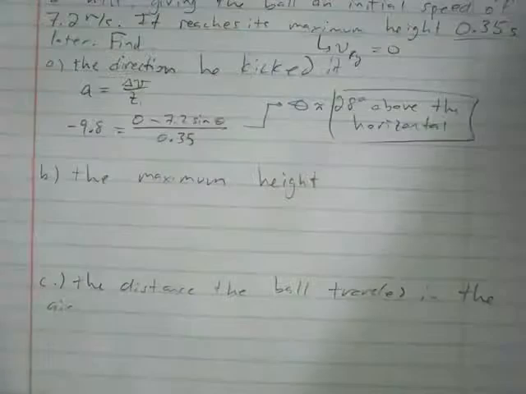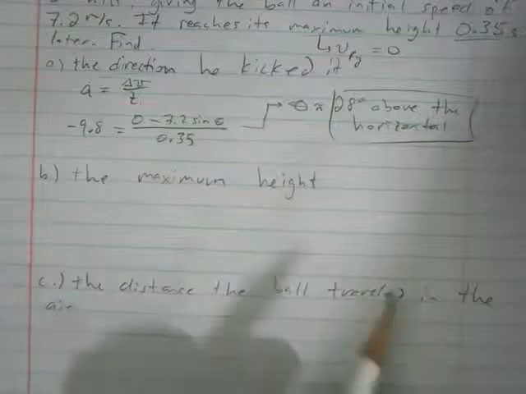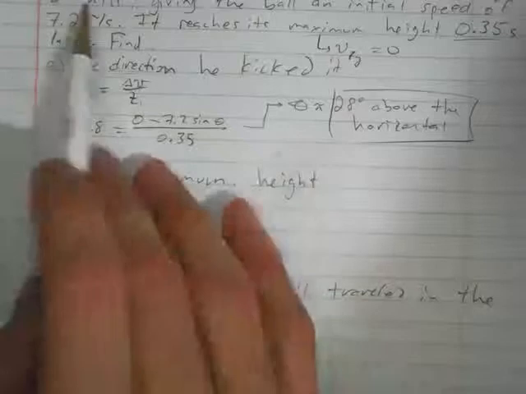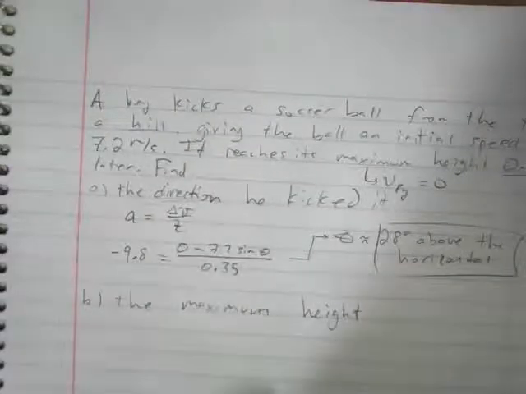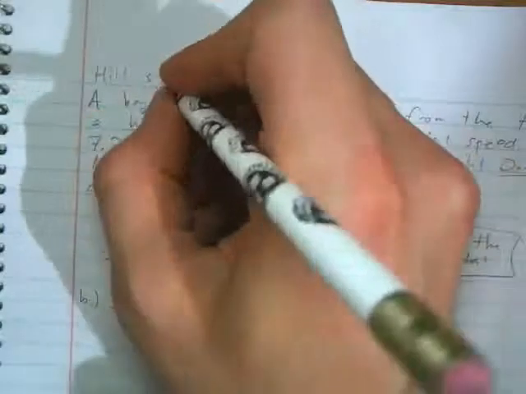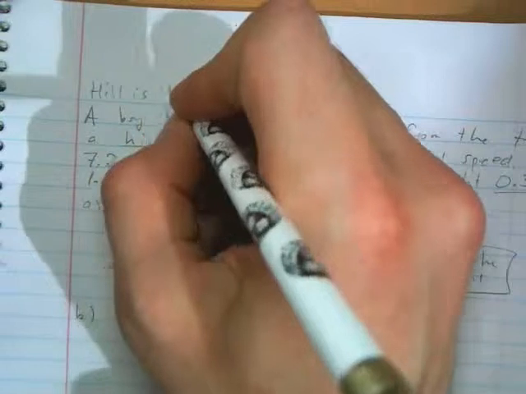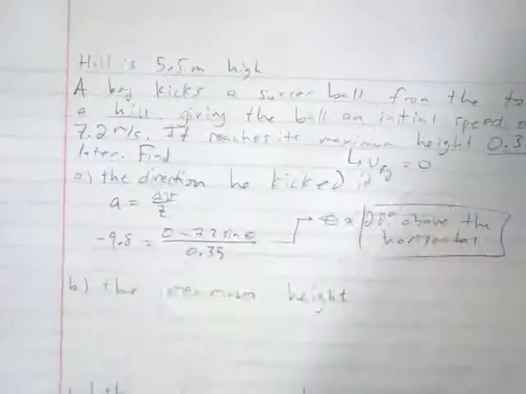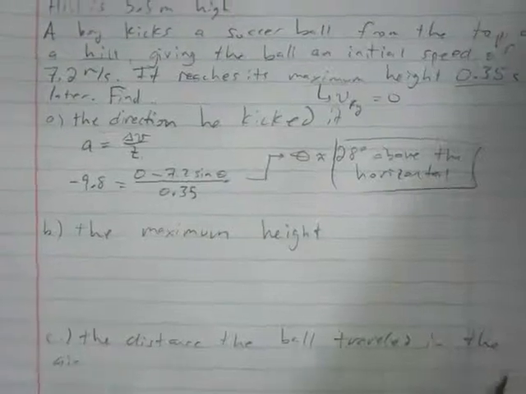All right, now we want to find the maximum height. And I realized just now I didn't tell you how tall the hill was. That's important. So let's say the hill is 5.5 meters high. That's a piece of information you would need to answer B or C.